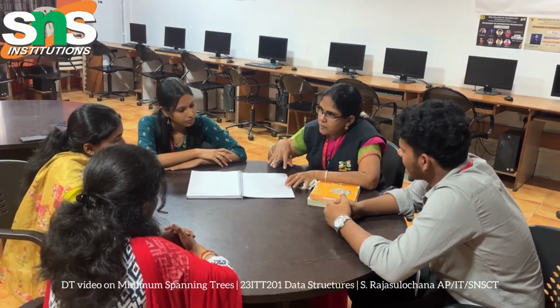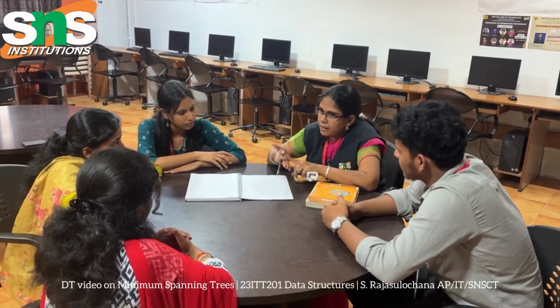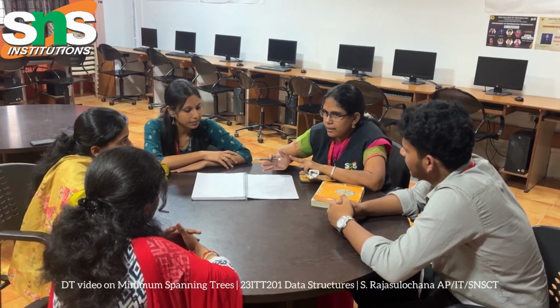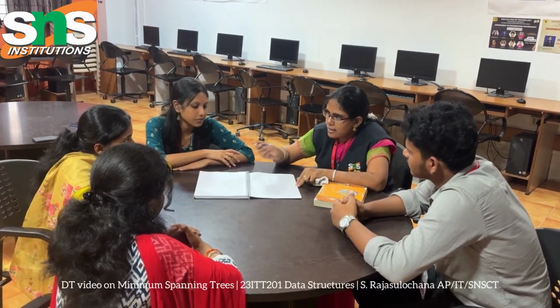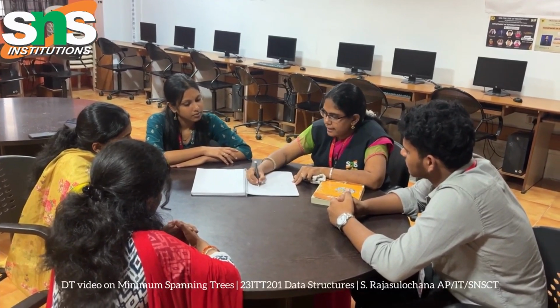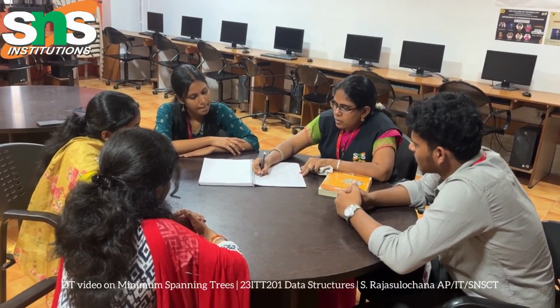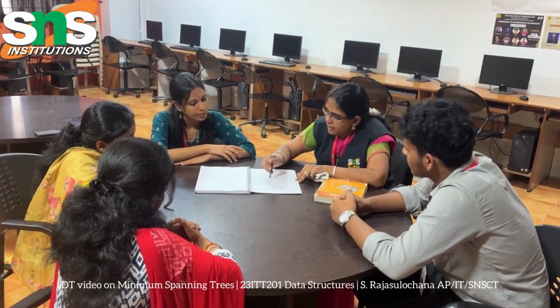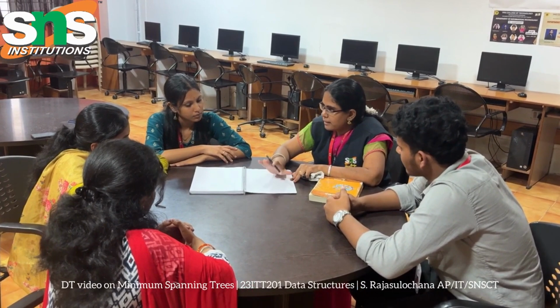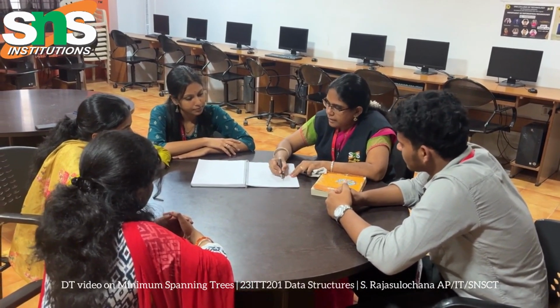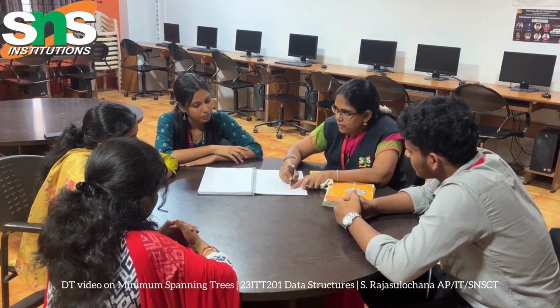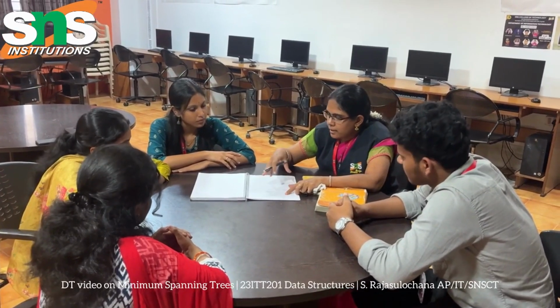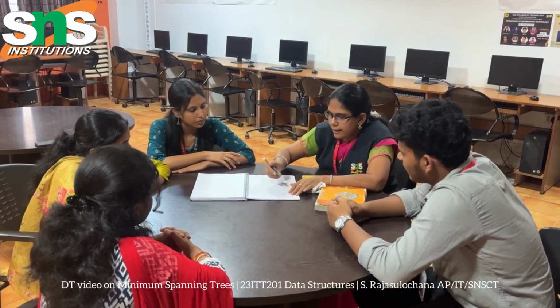So what are the types we have seen over there? We have seen cyclic graph, acyclic graph, weighted and unweighted, directed and undirected. There is another type of graph called a connected graph. A connected graph means that if we take any vertex and there is a path from that vertex to all the other vertices in the graph, then that graph is considered a connected graph.